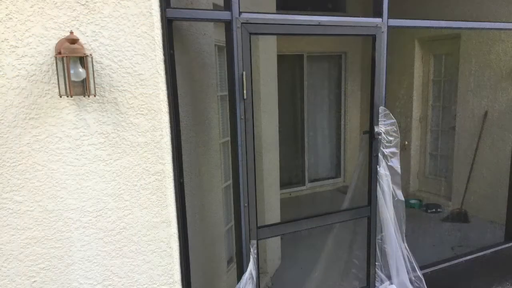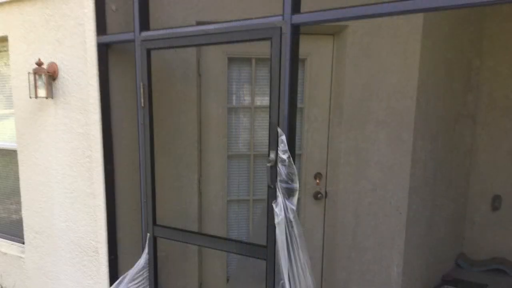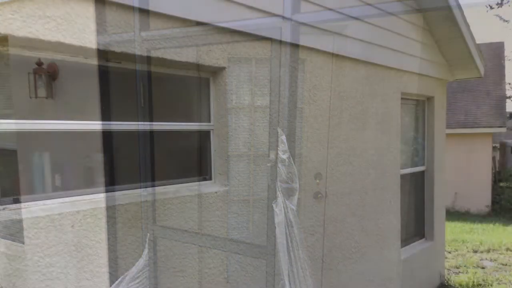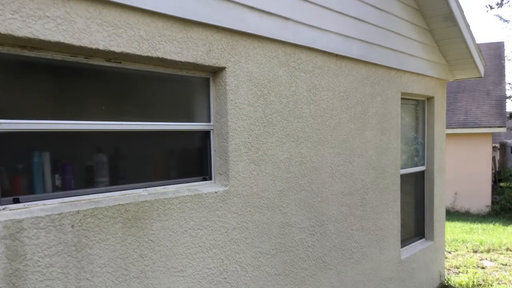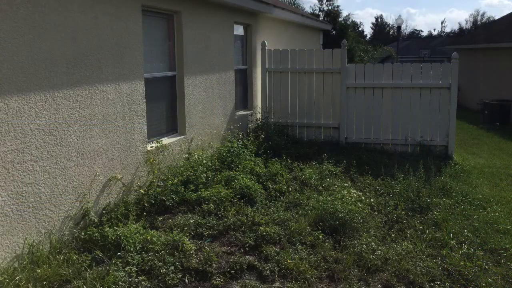You can see that the rear screen door was damaged. The insured actually told us that this was not damaged due to the storm, that it was actually damaged by a bear that lives in the woods behind the house that was trying to get some cat food. But again, we're just documenting what's there and what's not there.